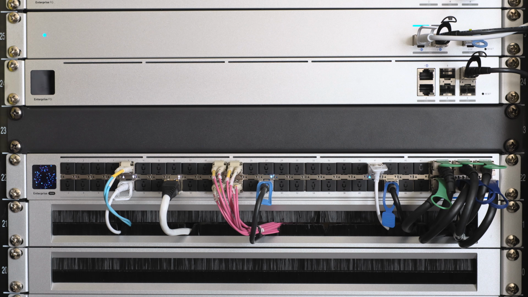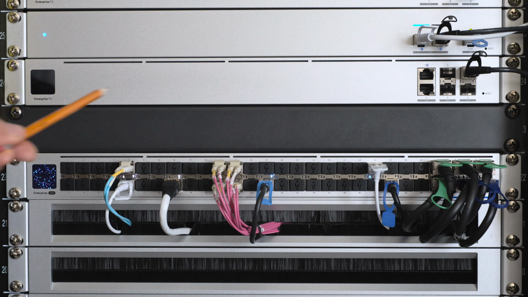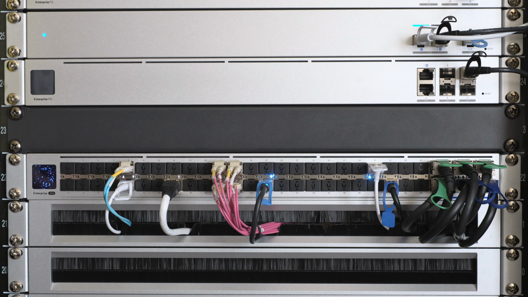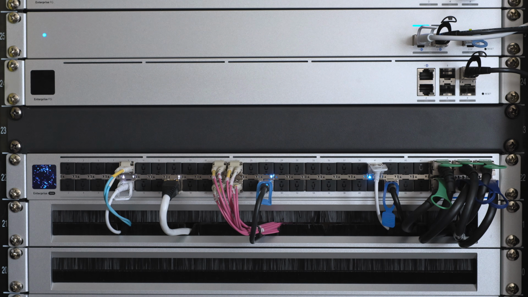The ECS aggregation switch has 48 SFP28 ports and 6 QSFP28 ports. In this video, I'm going to use multiple types of cables ranging from 10 gigabit to 100 gigabit. They are fiber or DAC cables or even breakout cables. I'm going to test their connectivity using this ECS aggregation switch. Especially, I'm interested in whether this switch supports breakout cables.